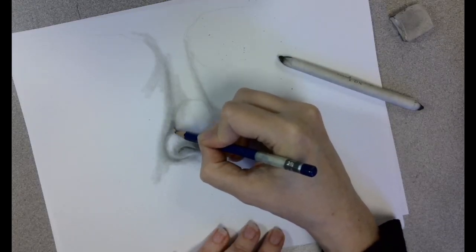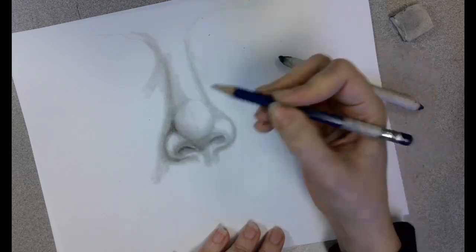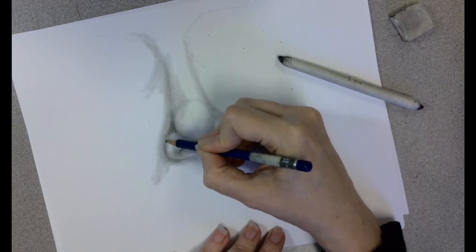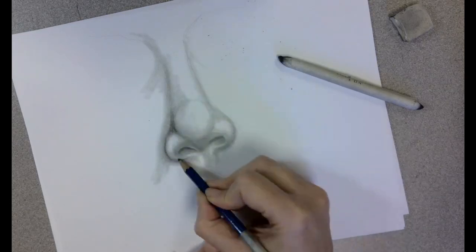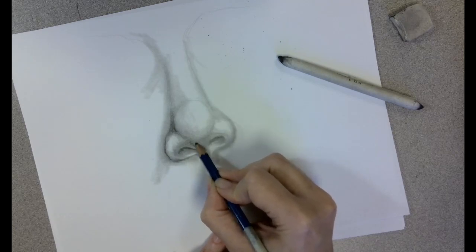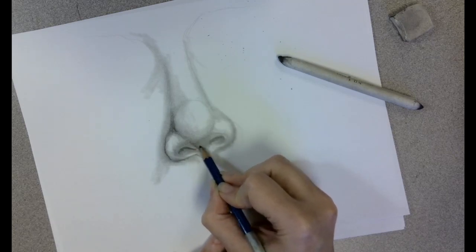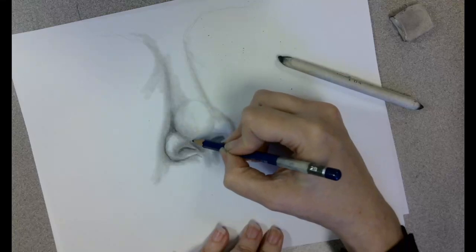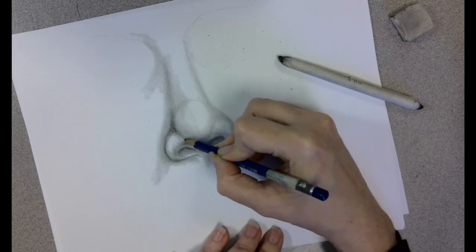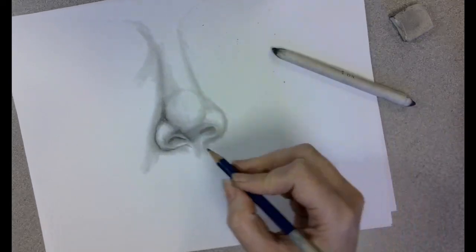I like to have a little bit of texture. I also like to not have perfectly blended shadows because I just think it looks more natural. So at the end I tend to go back in and add a little bit of extra pencil over the blended. To me, it makes it look more natural because it's not always perfectly blended shadows. We're not all airbrushed all the time.